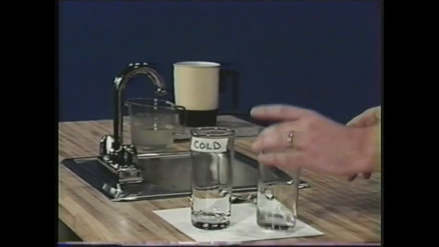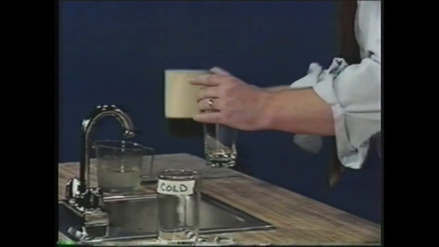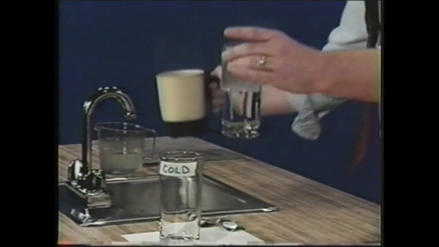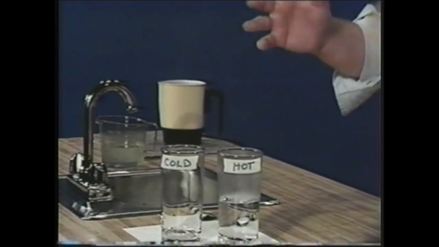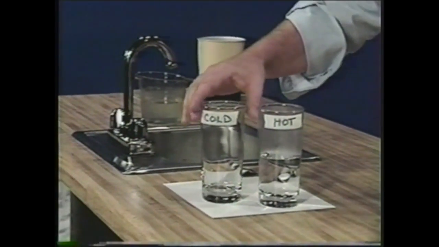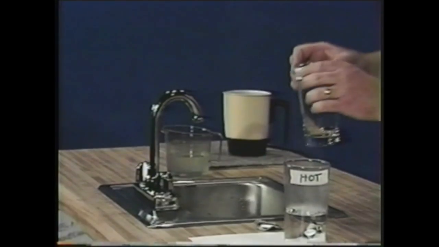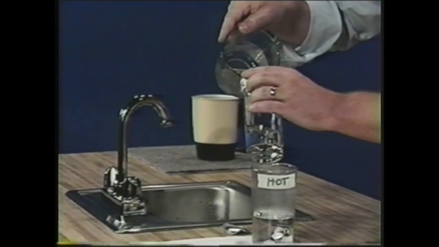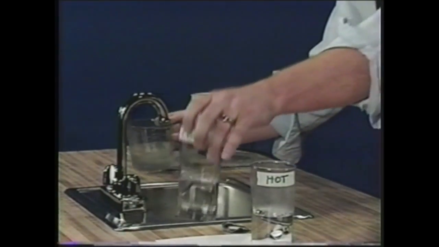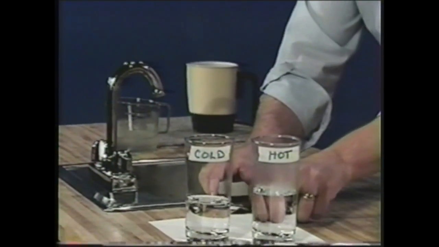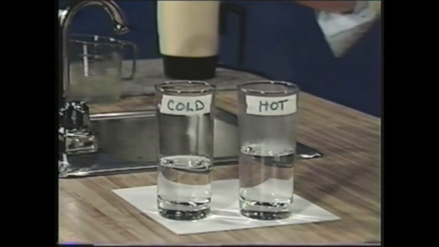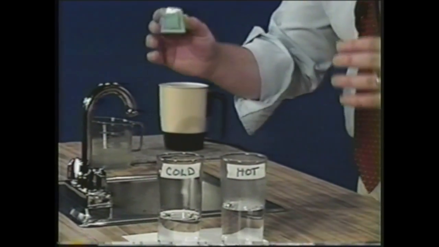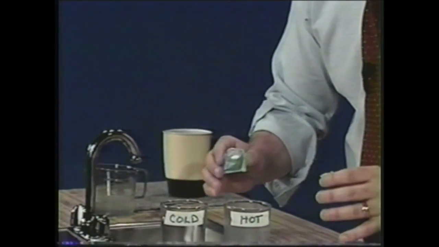We're going to want to have a glass of hot water. And we will want to label our glasses because we are comparing two things. And we also want some cold water. And again, the glass is labeled cold. Now let's carry out our chemical reaction. We're going to add an Alka-Seltzer tablet to each glass of water, and let's observe the changes that take place.